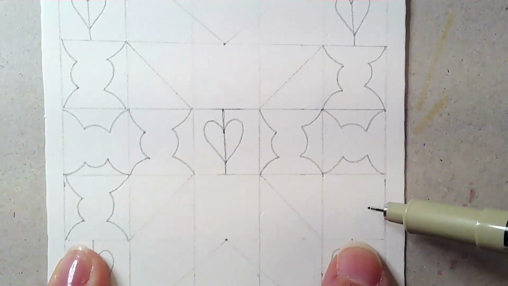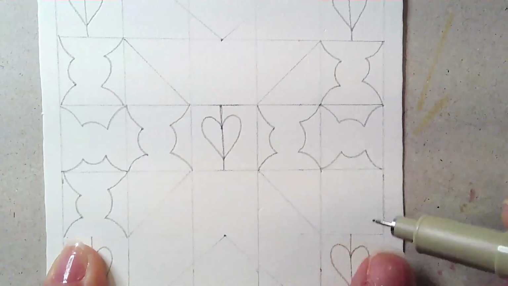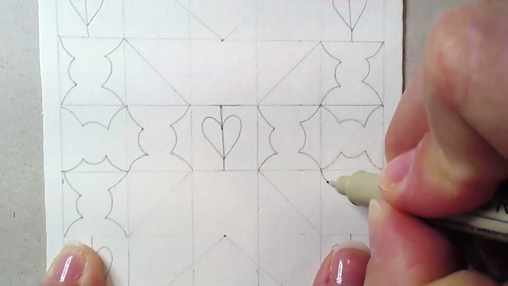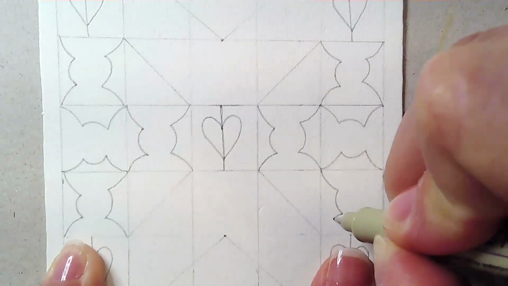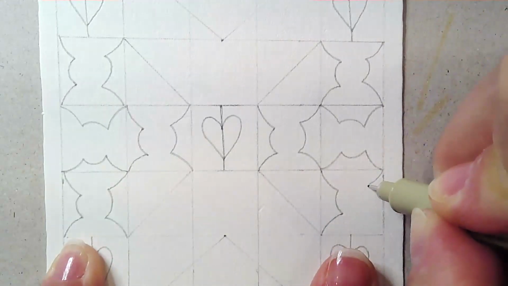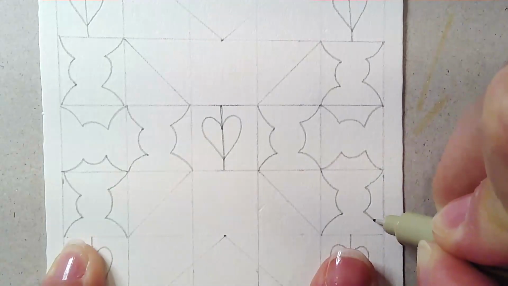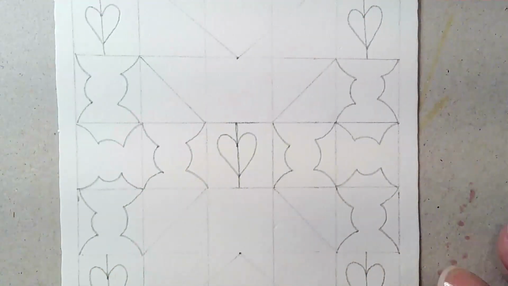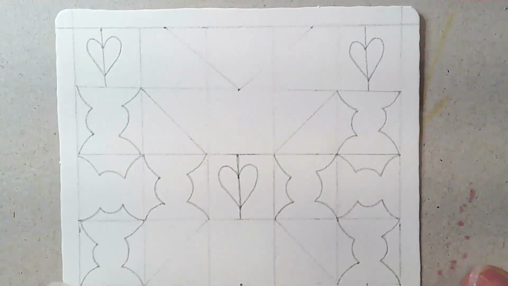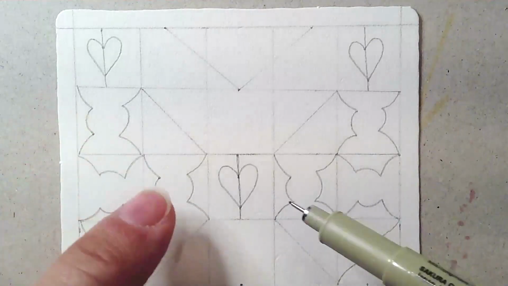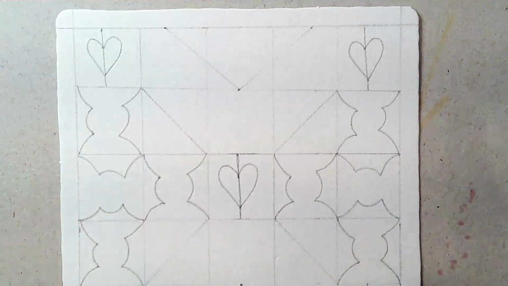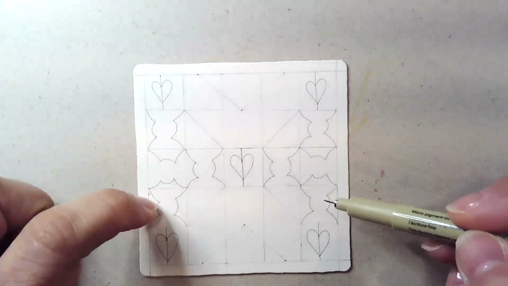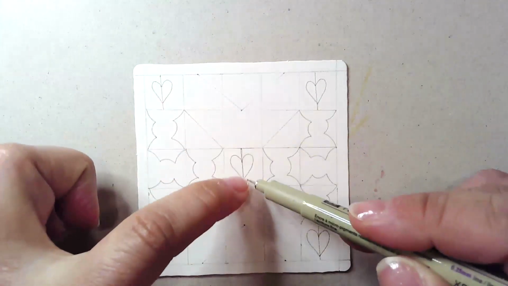Same thing with this box down here. Horizontal, that means this is vertical. Okay, so that takes care of all of our whole squares or patches on the outside of this X.